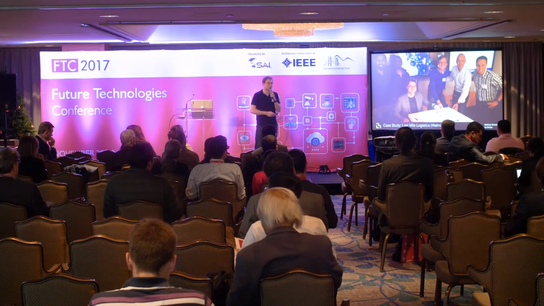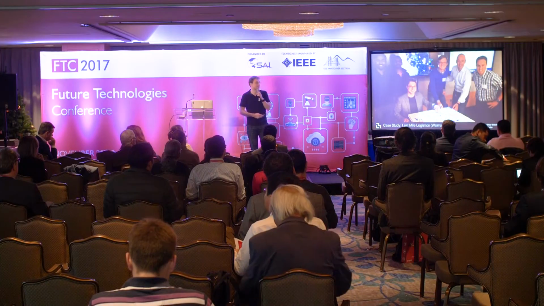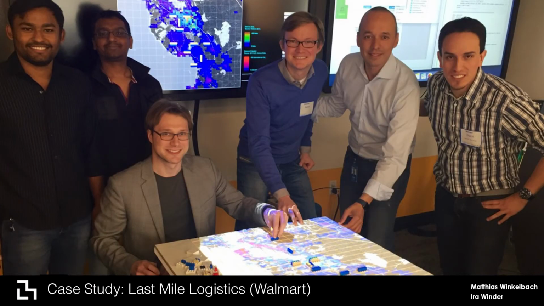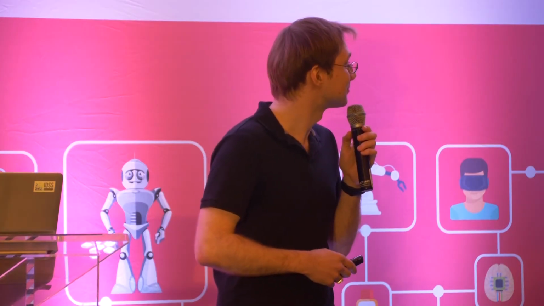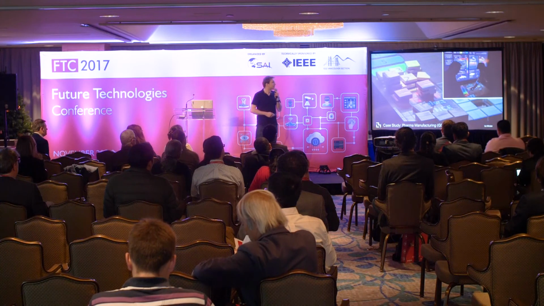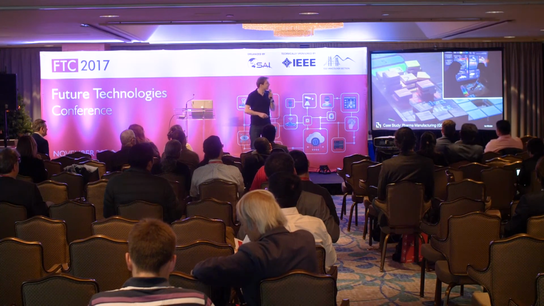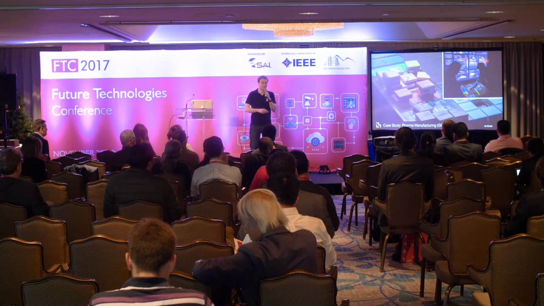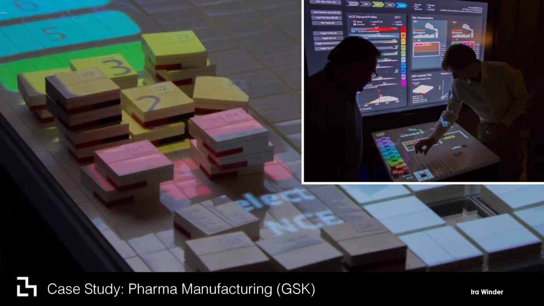With Walmart, we were doing logistics planning and placing warehouses instead of buildings on the table. So we are seeing distribution areas populated in real time. Oh, and then finally, last slide. This is work we've done with GSK recently for pharmaceutical manufacturing. And those pieces represent units of production capacity you can build on the model.